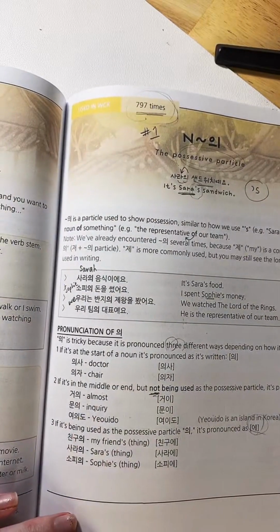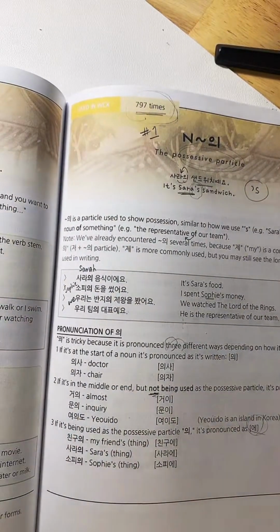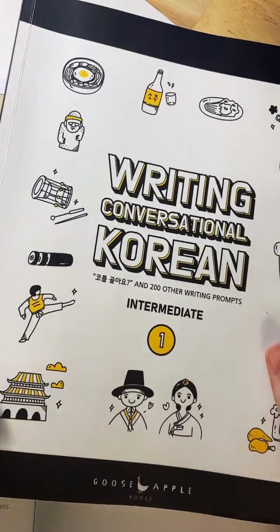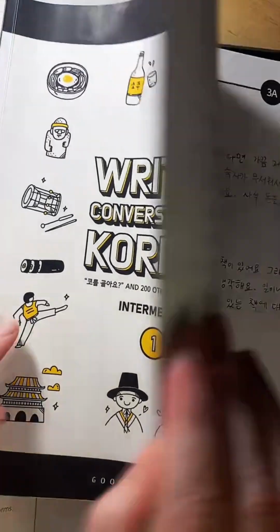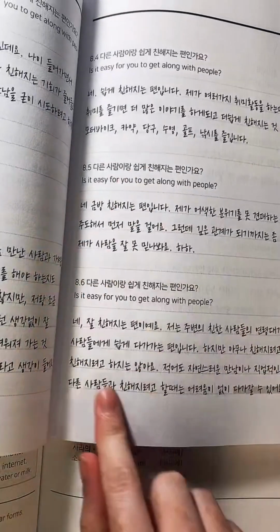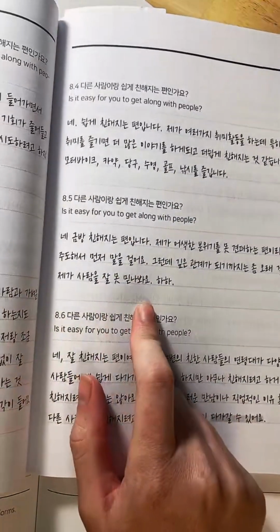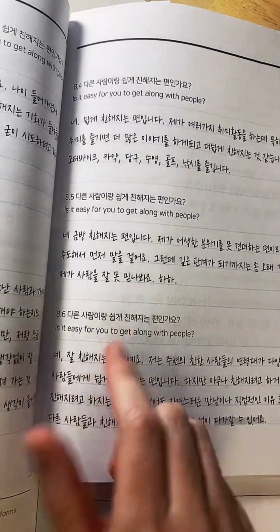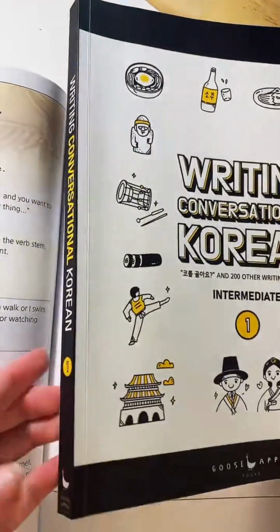And for reference, this is what our intermediate series looks like. I don't know if you've seen it around, but this is what it looks like. And these are the answers that we collected, from which we calculated all those different usages.